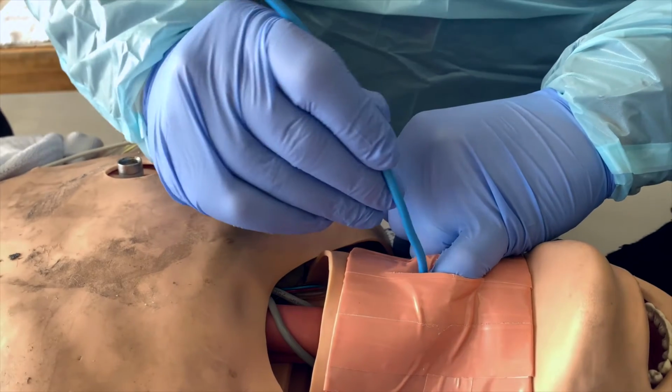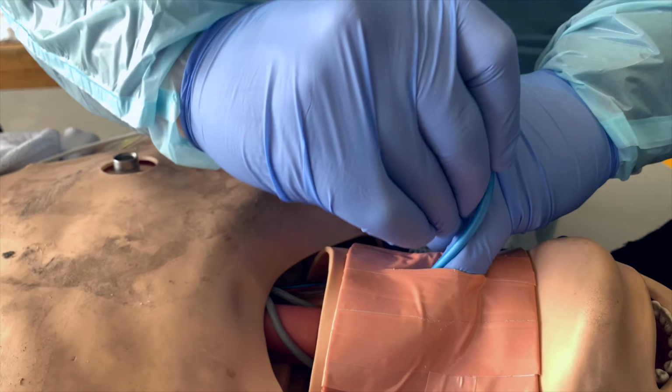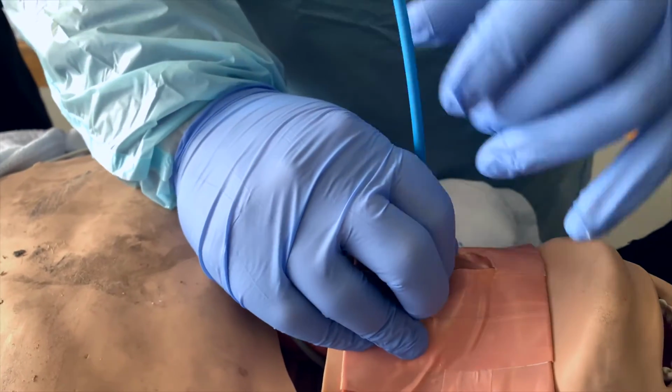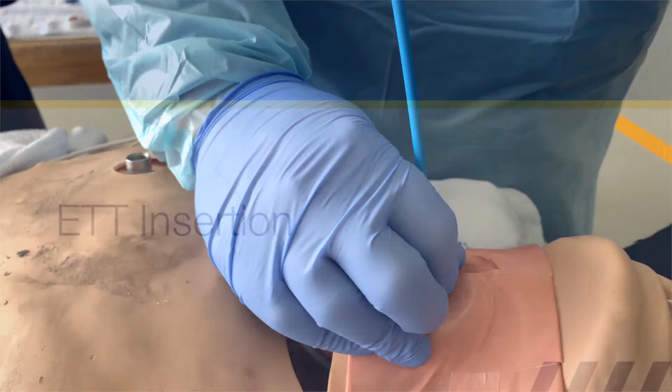Place the bougie inferior to the inserted finger while guiding it into the trachea towards the chest until resistance is felt. Don't force the bougie, as it will often get held up at the carina. Remove the finger once the bougie has been completely inserted, ensuring the bougie remains in place.